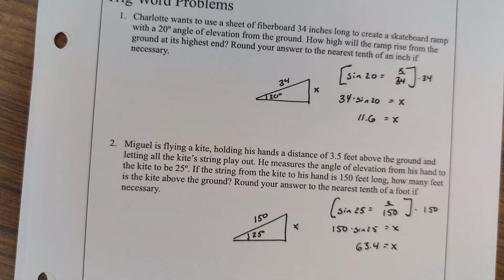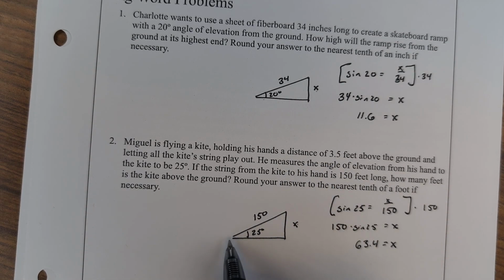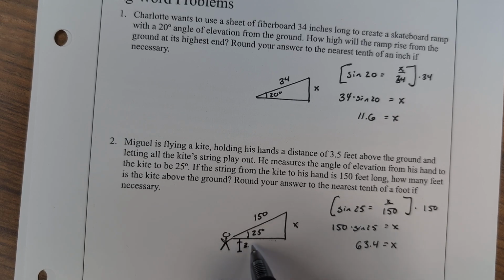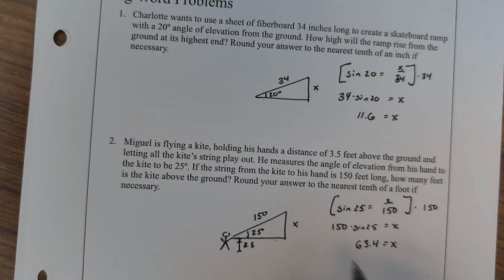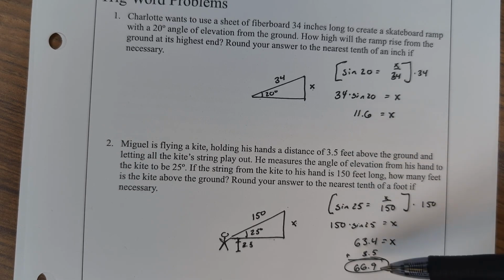However, that's not the answer because we did miss something. Holding his hands a distance of 3.5 feet above the ground. So this horizontal line here is not actually on the ground. It's where his hands are. So that distance is 3.5. The total height that the kite is above ground is the height above his hands plus how far his hands are above the ground. So the correct answer is actually 66.9. You typically, if you're given something like this above ground, are going to need to add that number onto your height at the end.